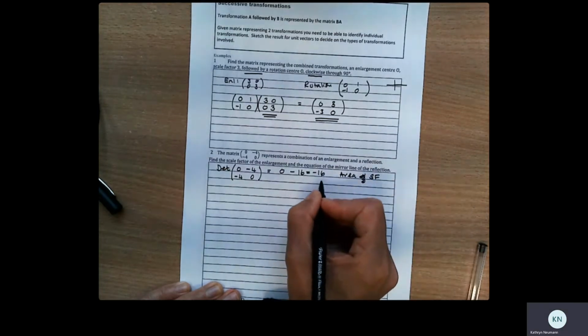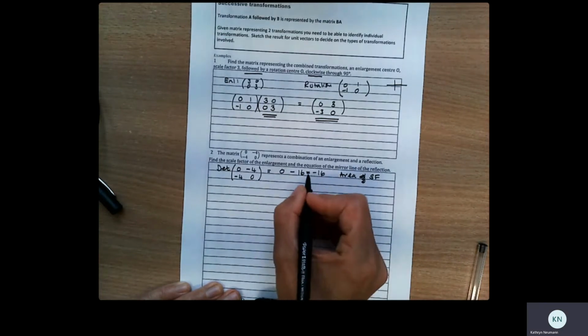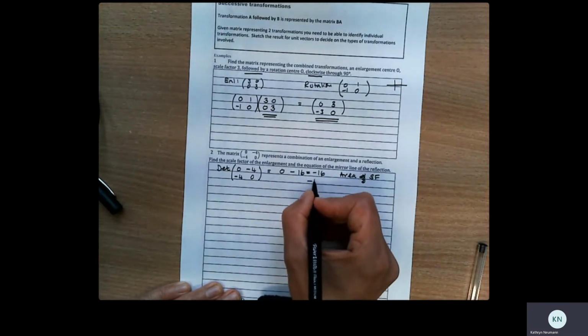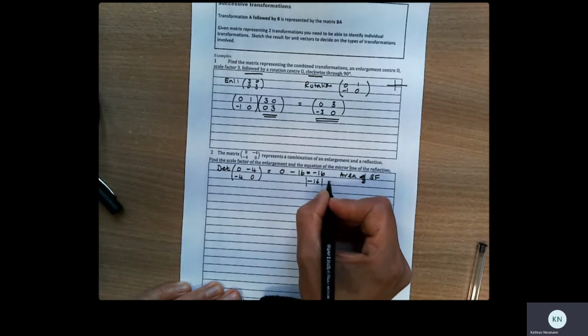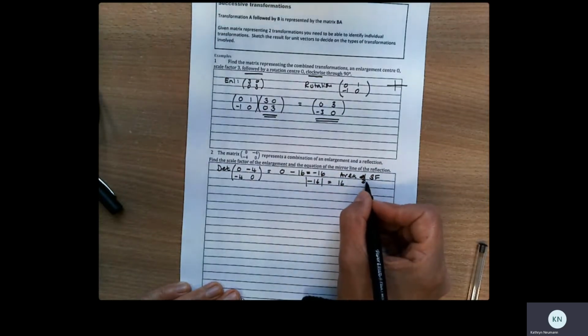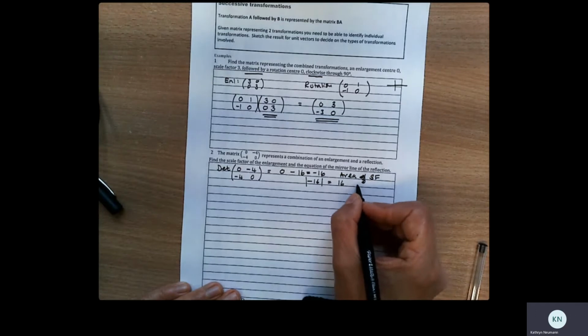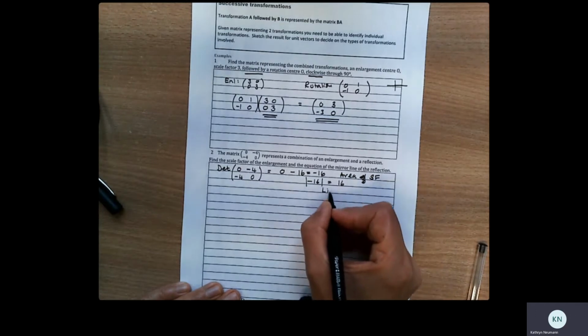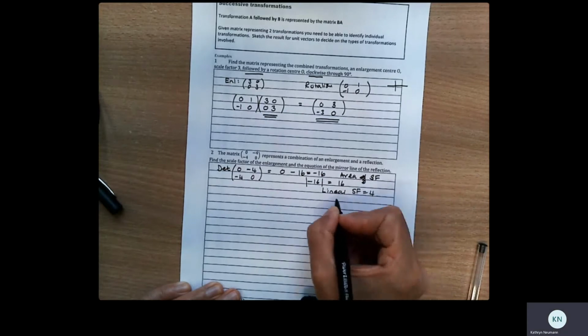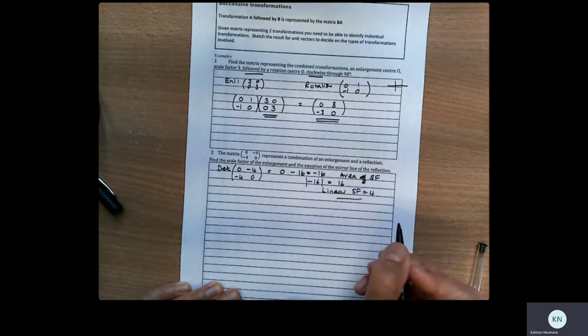The minus means there's a reflection. So really we should be looking at the modulus of this. The modulus of minus 16 is 16, obviously. So the area scale factor is 16, so the linear scale factor is 4. You just need to remember that point there.